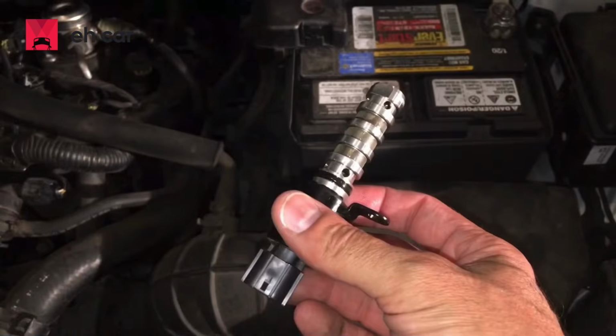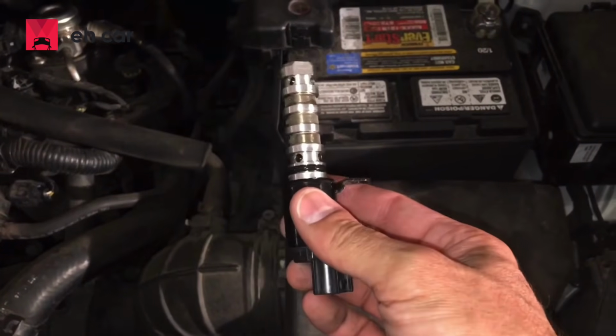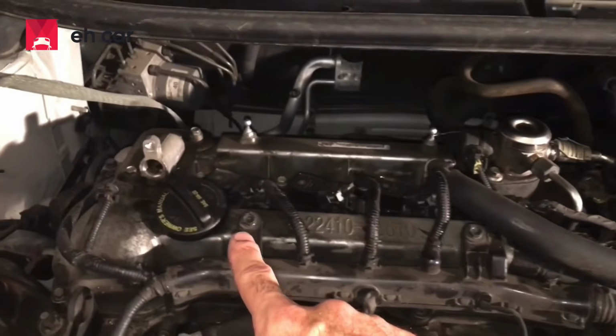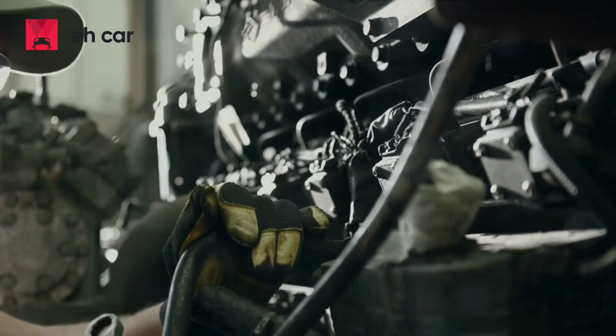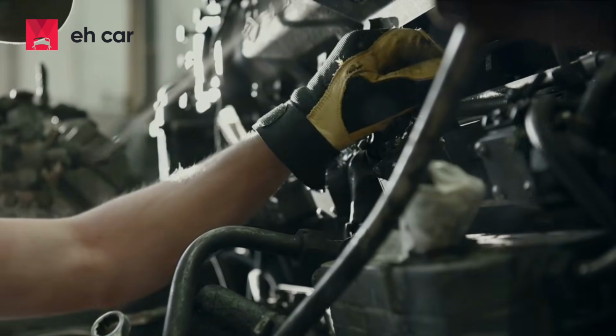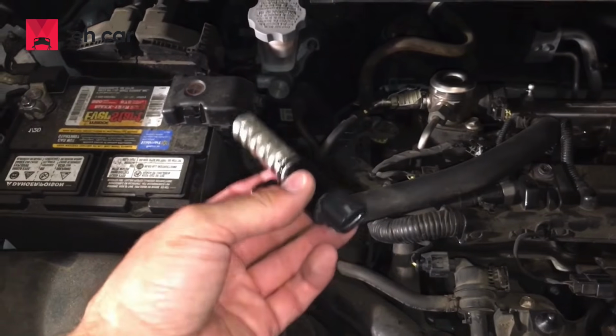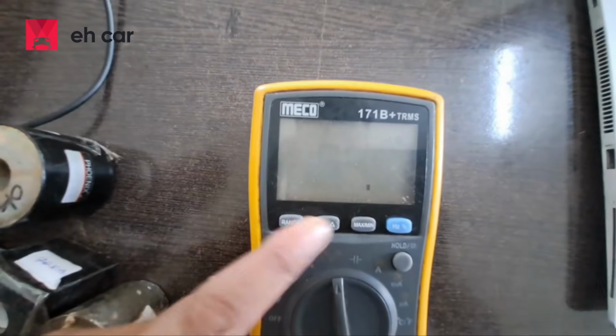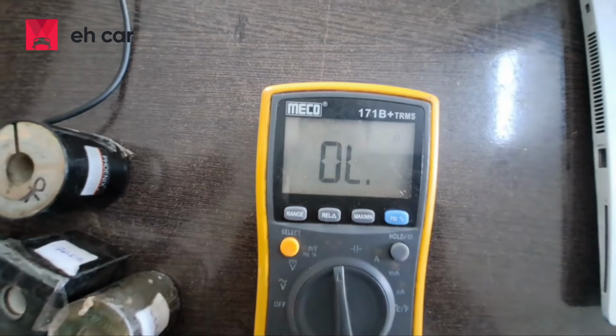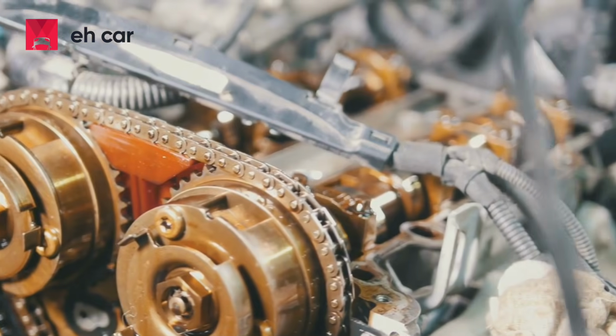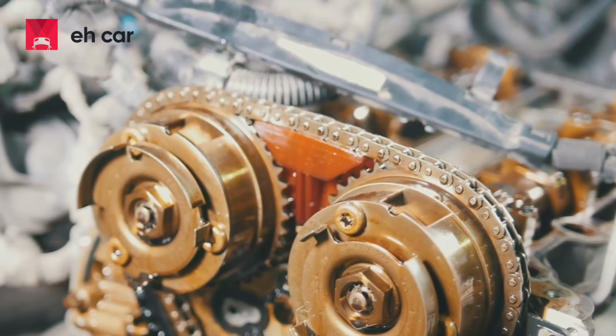Once you have the transmission-specific codes and have checked the fluid and wiring, the next step is to test the components related to the fault. Common failures include input and output speed sensors, shift solenoids, and pressure control solenoids. These can be tested with a multimeter for resistance and continuity, based on the factory service manual specifications for your vehicle.